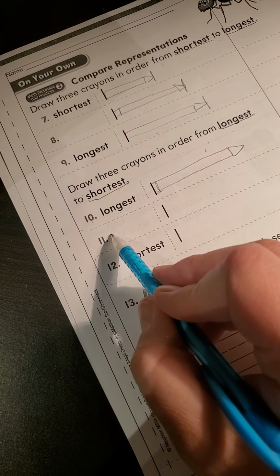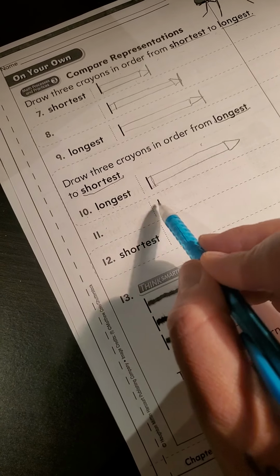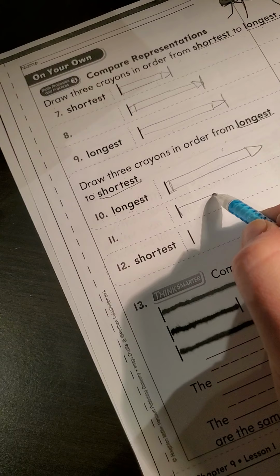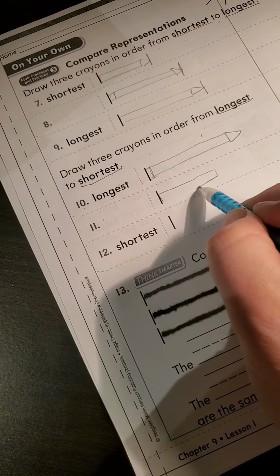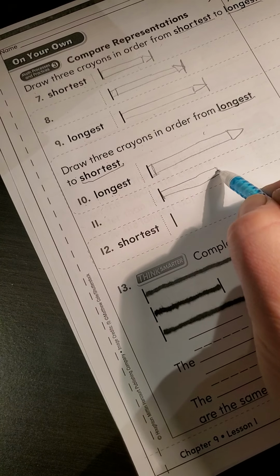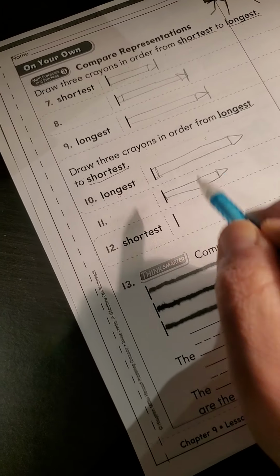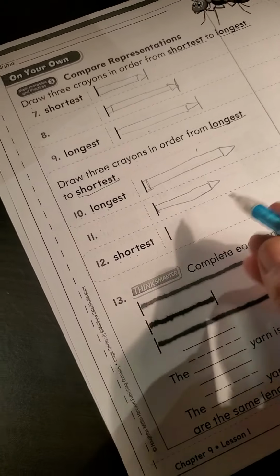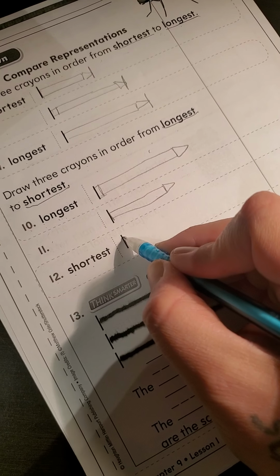The next crayon should be a little bit shorter than our longest crayon. And finally, we should have our shortest crayon last.